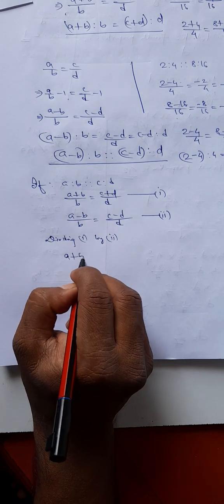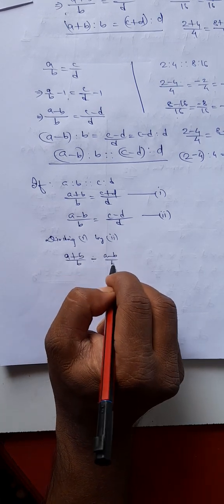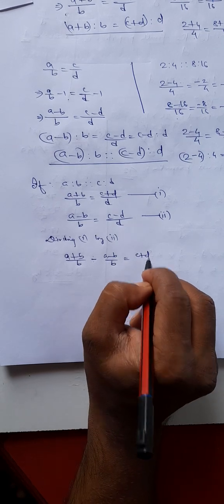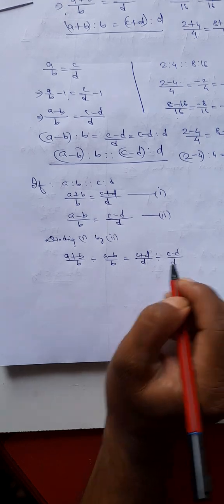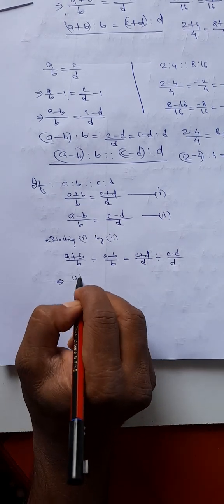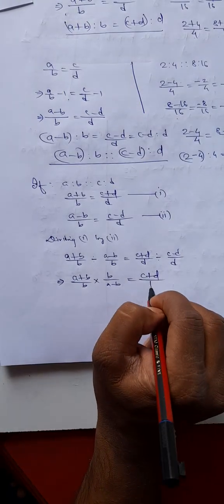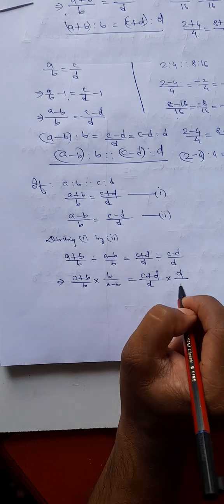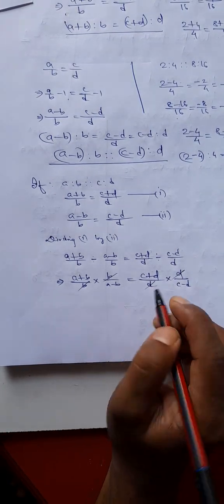That means A plus B by B divided by A minus B by B equal to C plus D by D divided by C minus D by D. This becomes A plus B by B multiplied by B by A minus B, C plus D by D multiplied by D by C minus D. Now B and B cancel each other. Here D and D cancel each other.